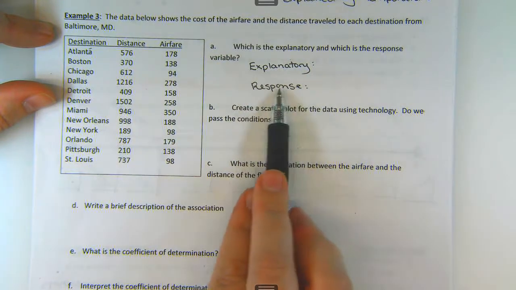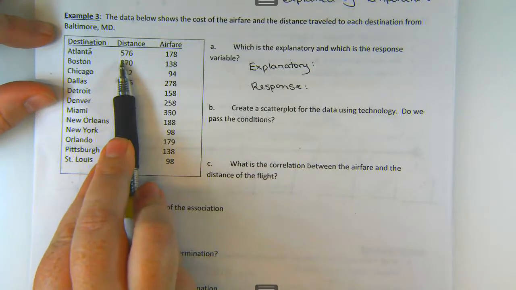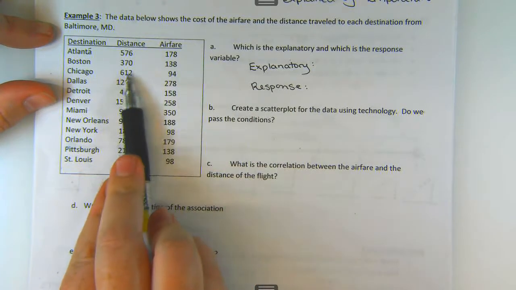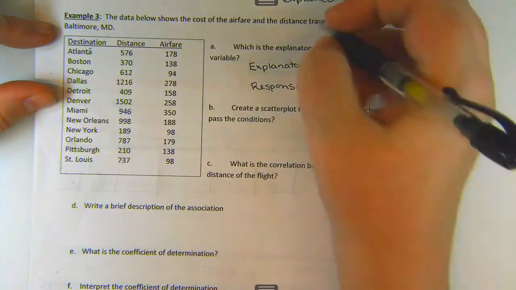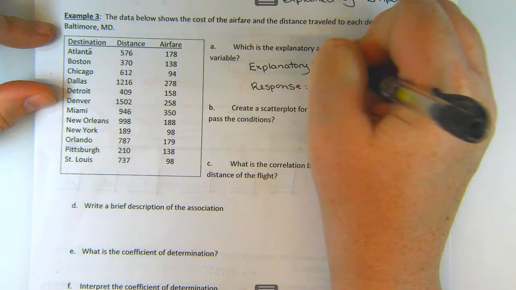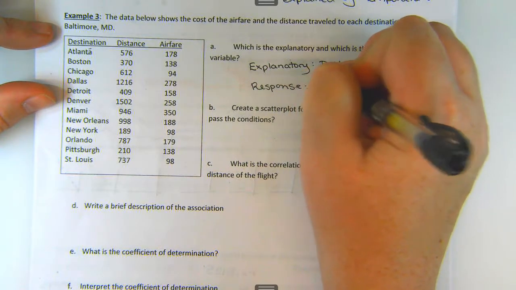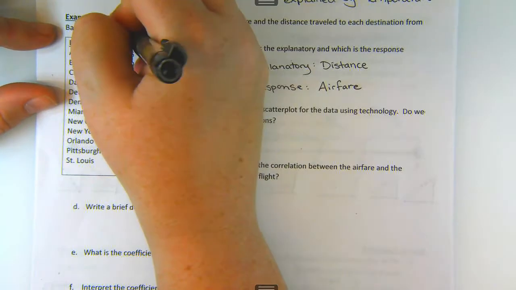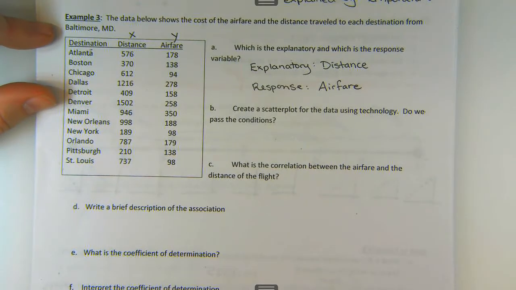And it is likely in terms of response, airfare often depends on how far you're traveling. Typically, if you're traveling farther, you would expect to pay more. So with this, our explanatory variable, or that independent variable, should be distance. And then what's responding is airfare. So that helps us determine which is X and which is Y.